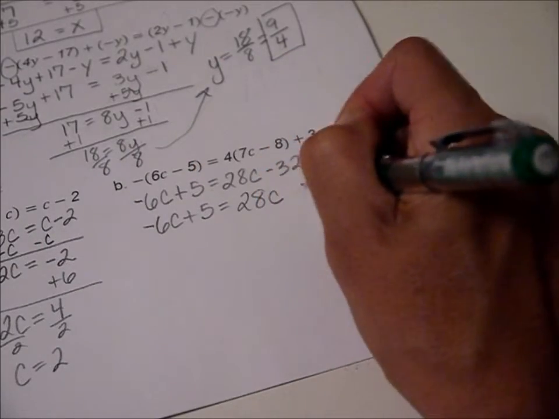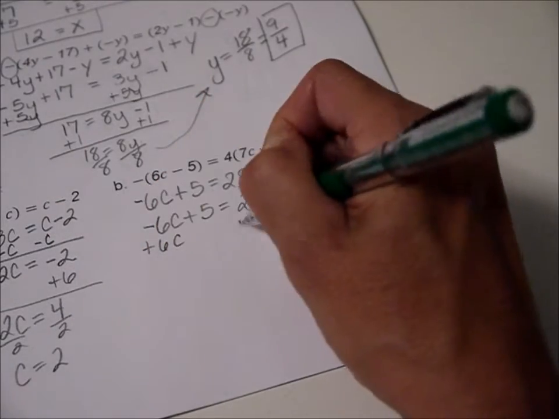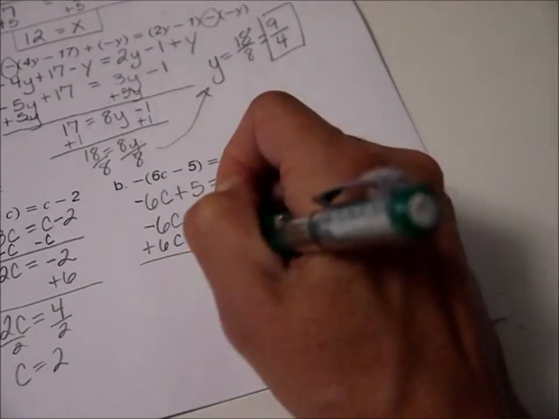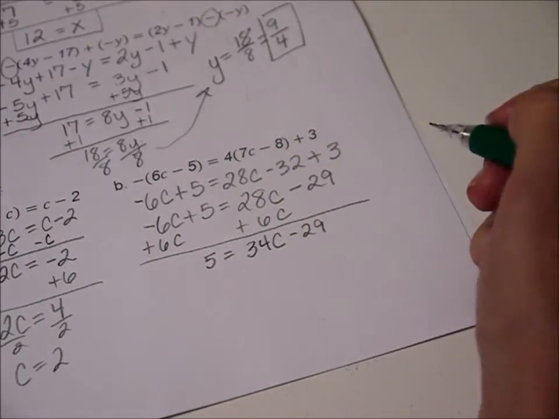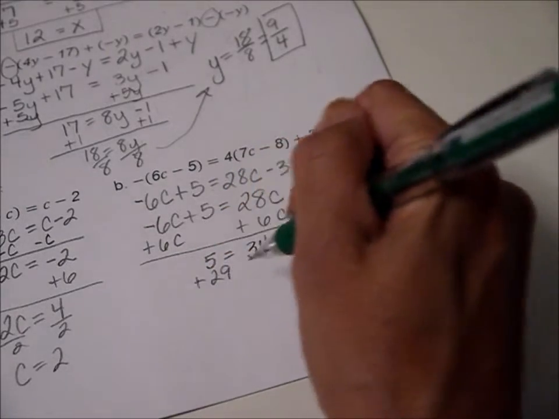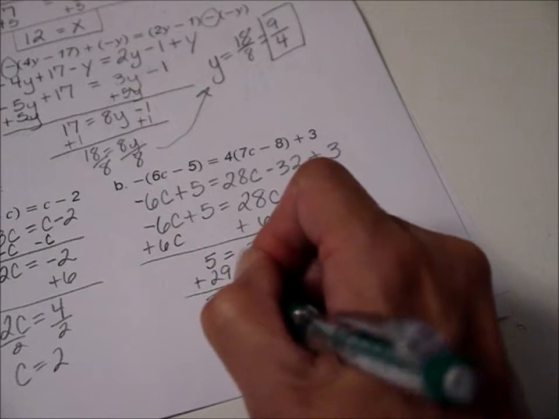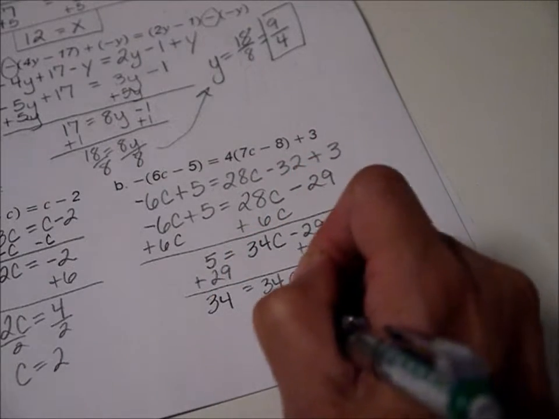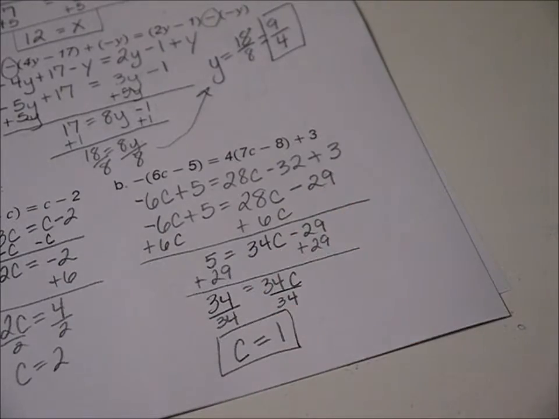Next, add like terms on both sides. Get x by itself, and you have solved your equation. How to solve equations, eliminate parentheses first. Next, add like terms on both sides. Get x by itself, and you have solved your equation. How to solve equations, eliminate, eliminate, eliminate, how to solve equations, eliminate, eliminate, eliminate, how to solve equations, eliminate, eliminate, eliminate, how to solve equations, eliminate, eliminate, eliminate, eliminate.